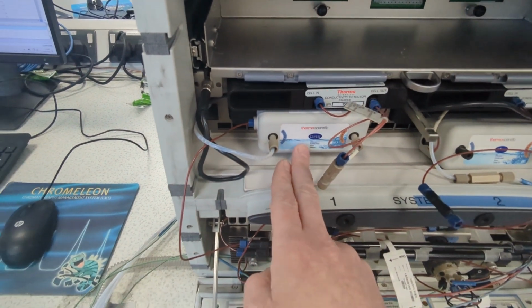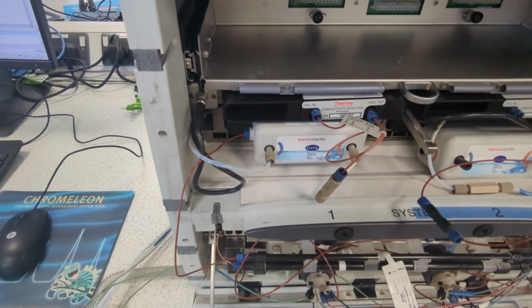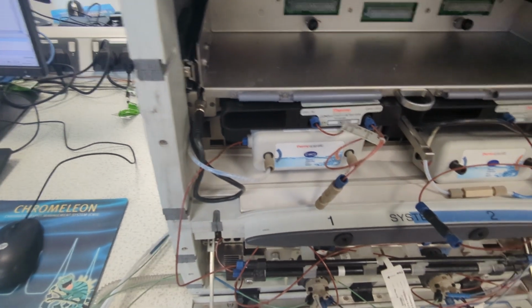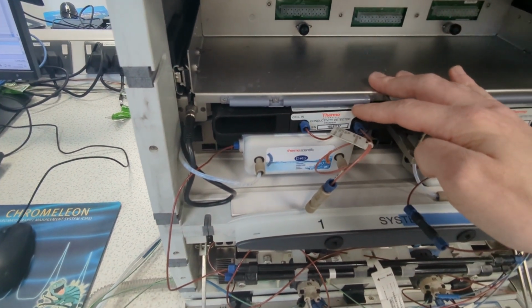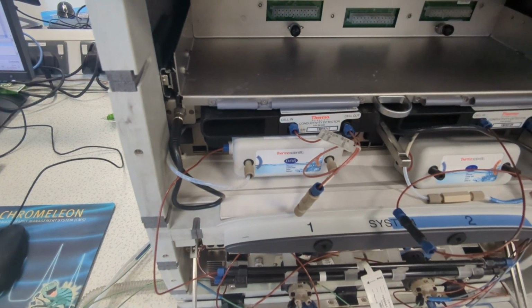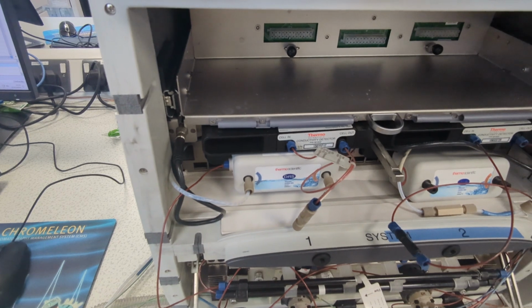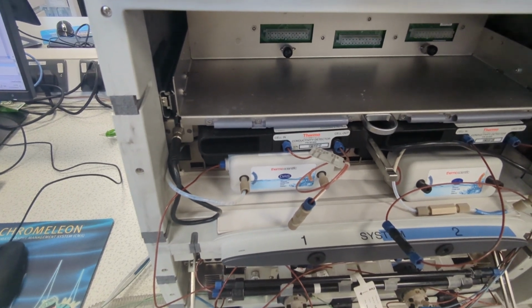After this, we have an electrochemical suppressor. This is used to lower the background conductivity of our sample. And finally, we have an electrical conductivity detector. This is used to determine the concentration of our sample. The higher the concentration of a particular ion, the higher the electrical conductivity will be.